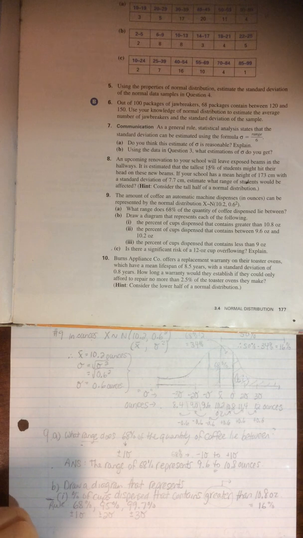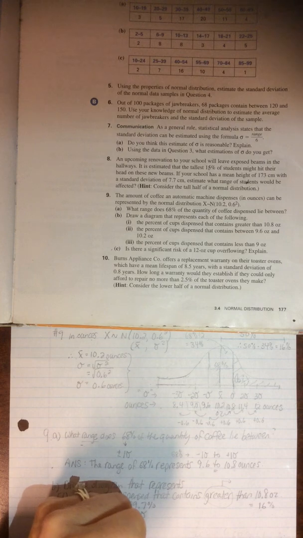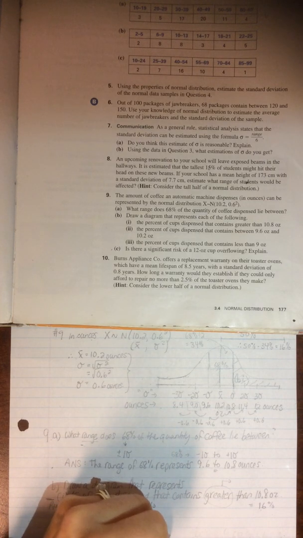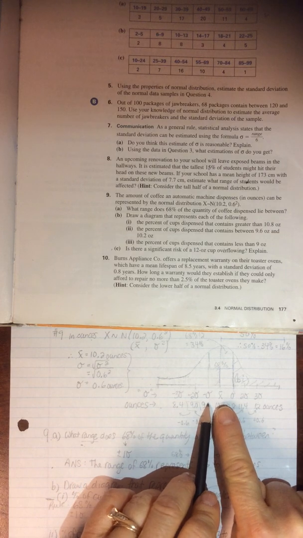Okay, so then B-II was the percent of cups dispensed that contain between 9.6 and 10.2 ounces. Okay, so 9.6 and 10.2 are exactly one standard deviation below and above the mean.